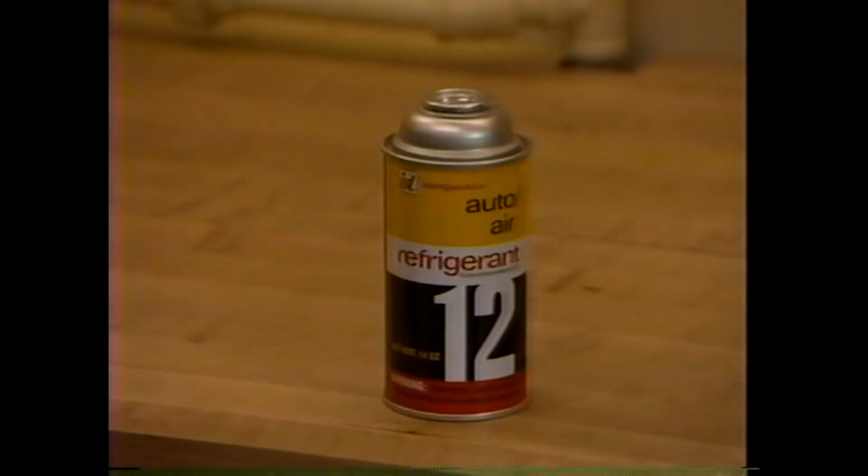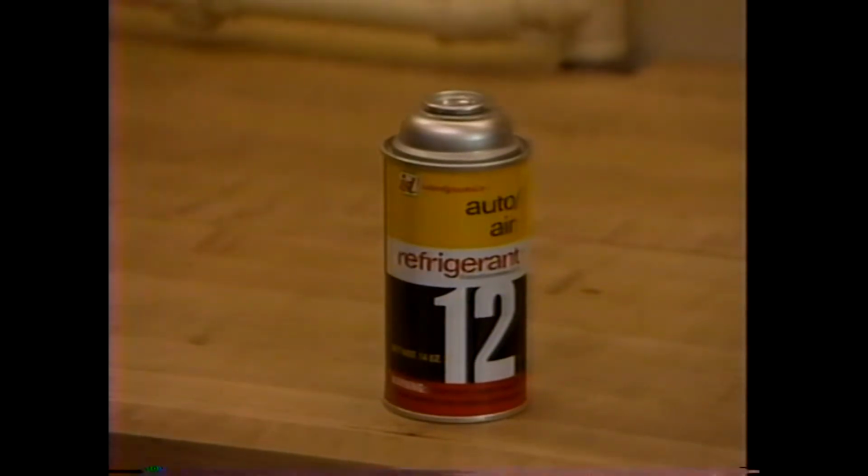The same principles we've just seen demonstrated with water also apply to the air conditioning system refrigerant R12. The reason R12 is used for air conditioning is because it can absorb and dissipate large amounts of heat quickly, but it also has some rather odd characteristics. R12 refrigerant boils, that is, turns into vapor, at minus 21 degrees Fahrenheit. This means it would normally be impossible to use in an air conditioning system.